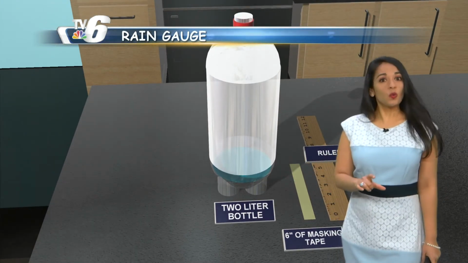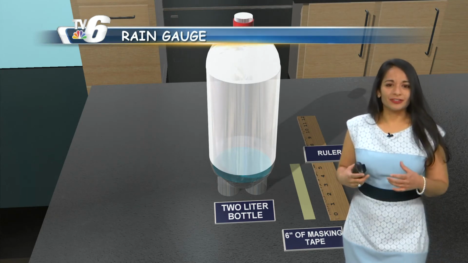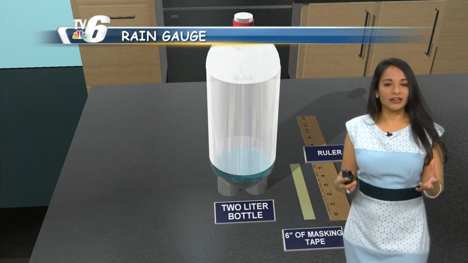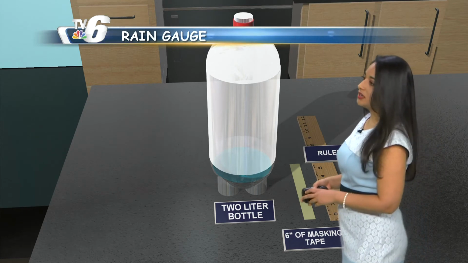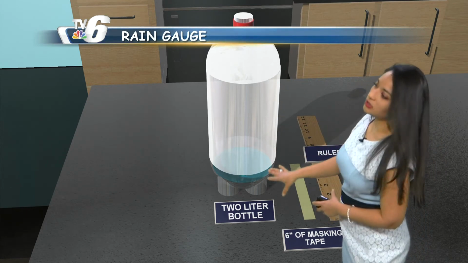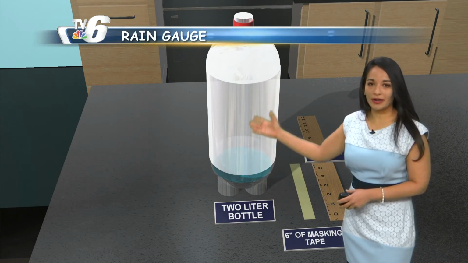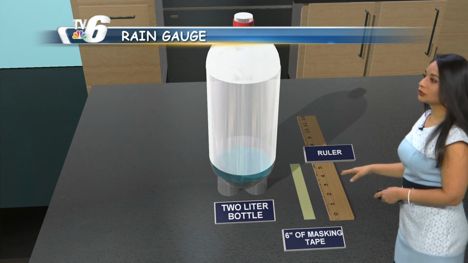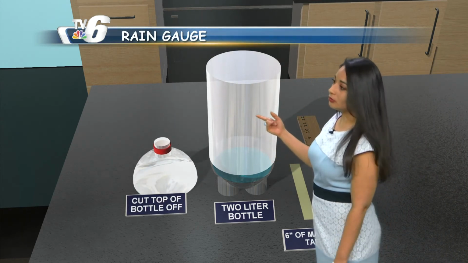All right, a cool little mini experiment to get you in the spirit of weather and rain. You can make your own little rain gauge. All you need is a 2-liter bottle. So generally, if you have a soda bottle lying around, have that. You want to have some masking tape and a ruler. You want to cut off the top of that 2-liter soda bottle.